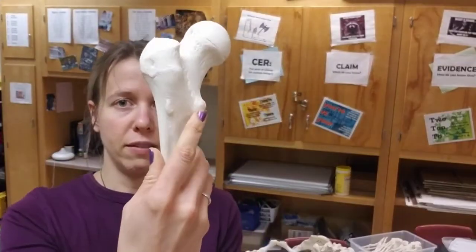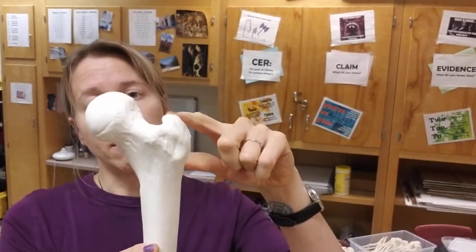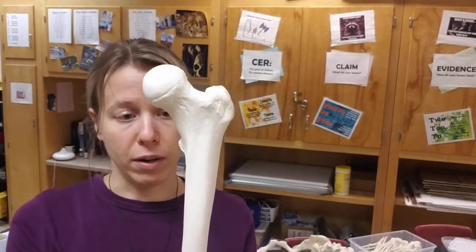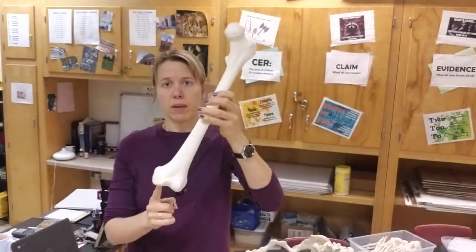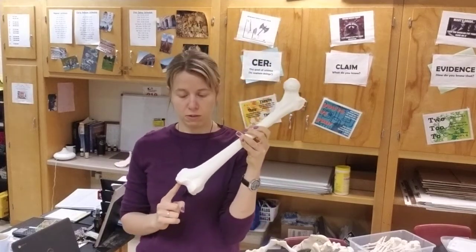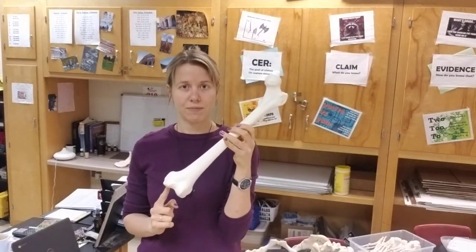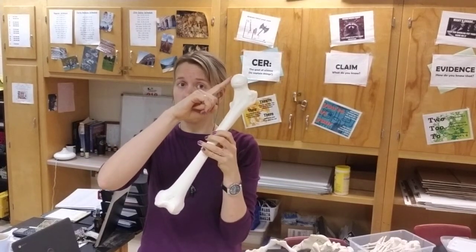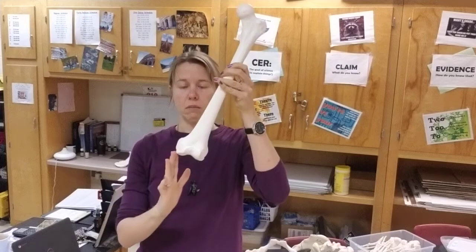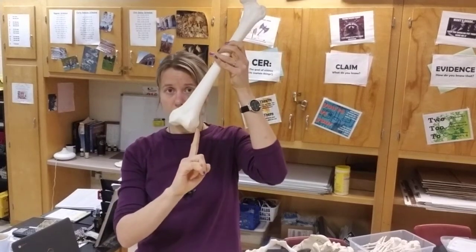What's this right here? You can see it from the front and the back. See, lesser trochanter, and the big one up at the top is the greater trochanter. You have the head of the femur here. What is this? Let me back up again so you can see which side is which. Medial side, because this goes in the hip, and the hip is more in the middle of your body. Medial condyle. This would be the lateral condyle.